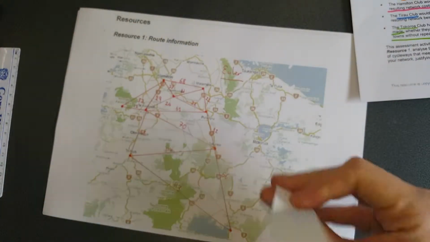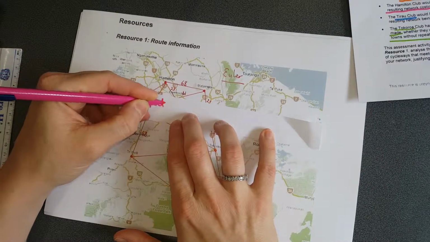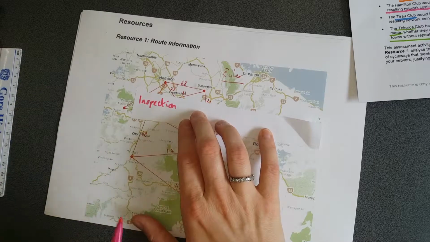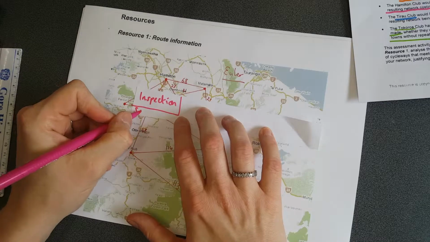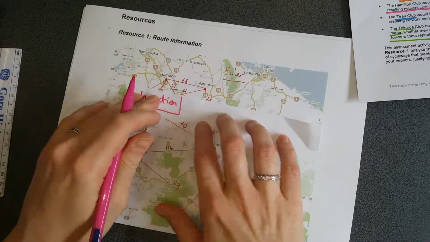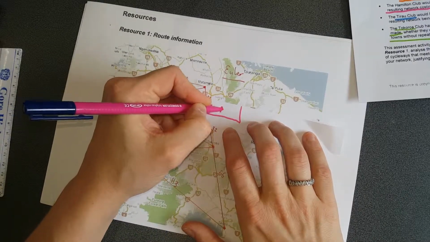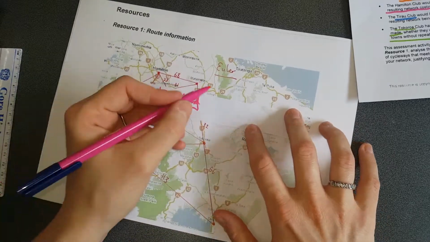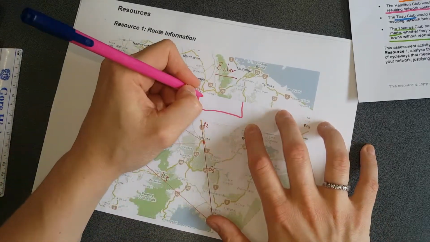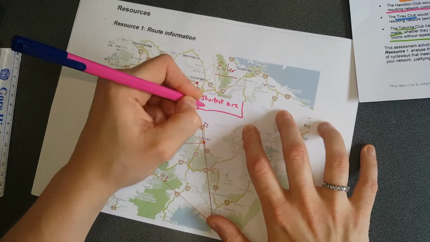There's several different ways. You can do inspection, which is when you basically hope that your network is so simple that you can just spot it. So that's kind of just spotting it and looking at it. Then we have the tree method, which we use to label all of the distances. And then we can have shortest arc from activated node.